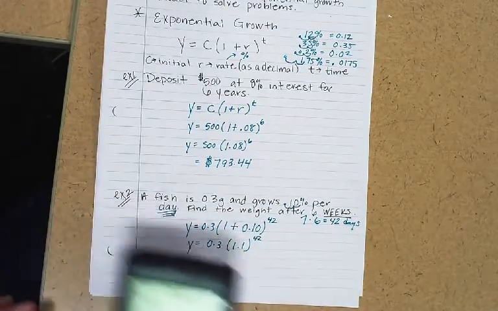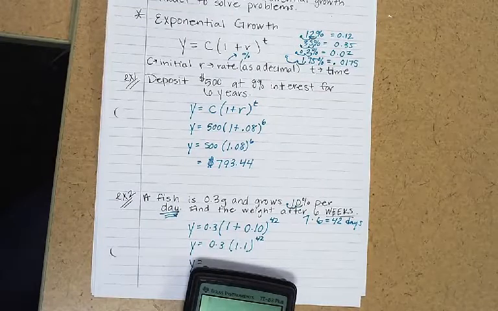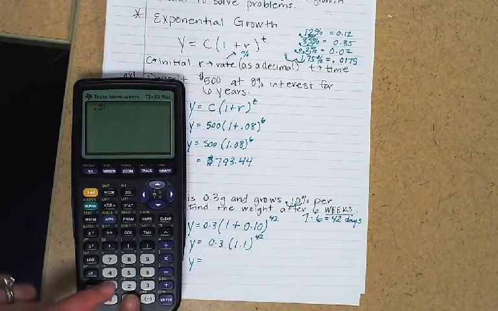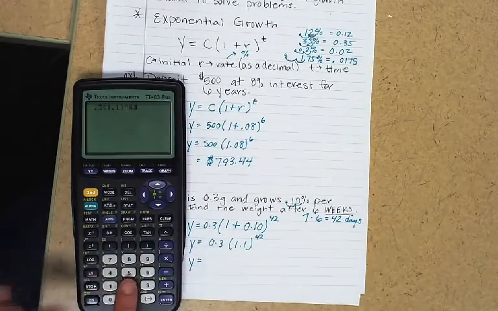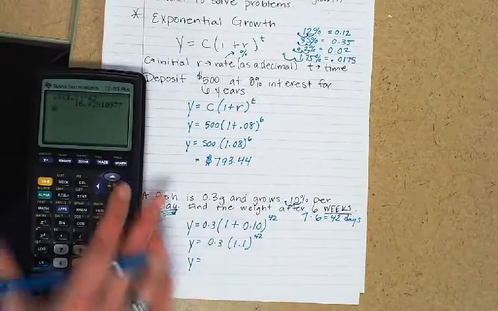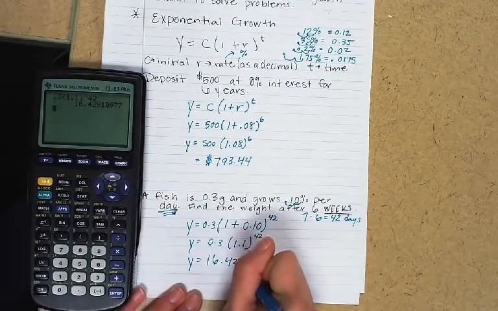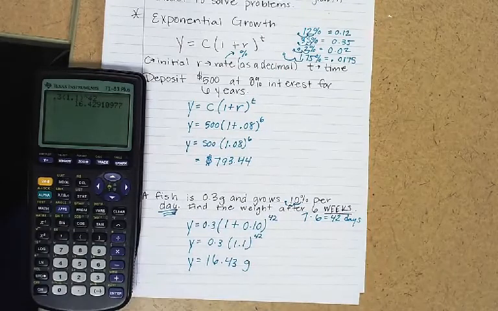So let's see how much it weighs. It is 0.3. Oh, you guys can't see that, sorry. 0.3 times 1.1 to the power of 42. That is 18.43 grams is what we get there.